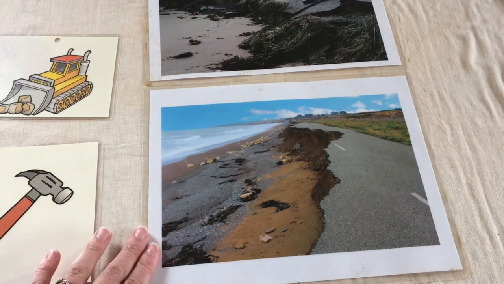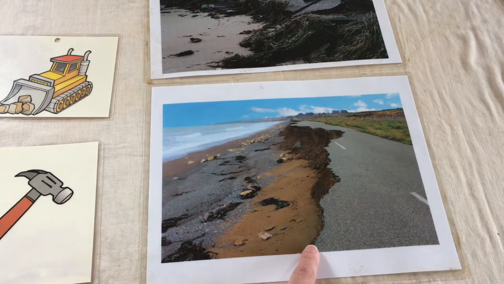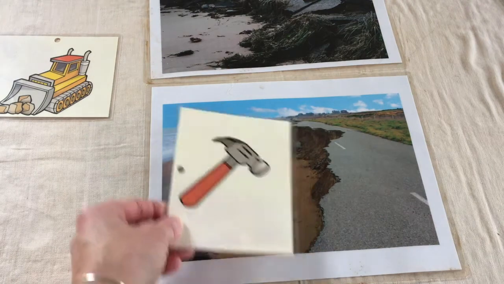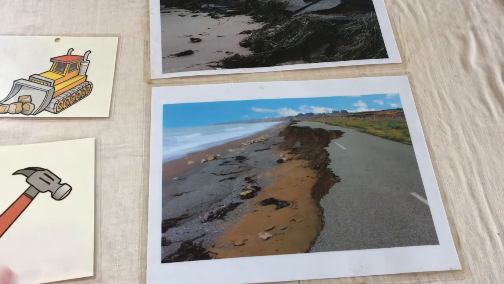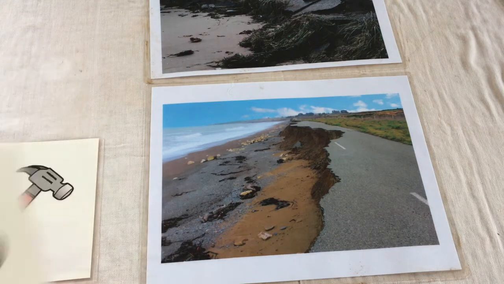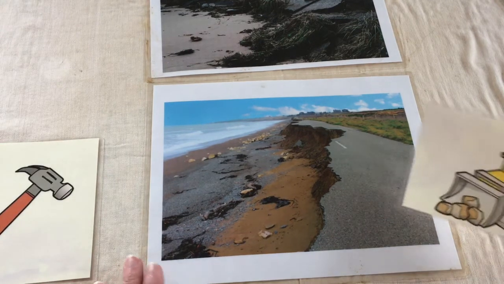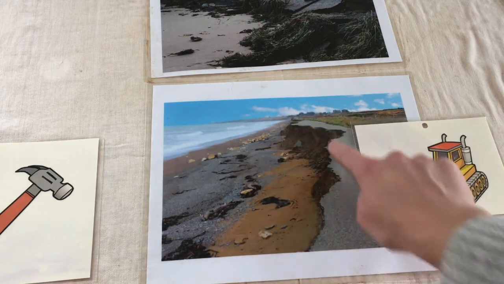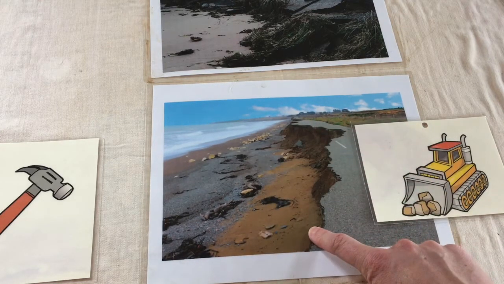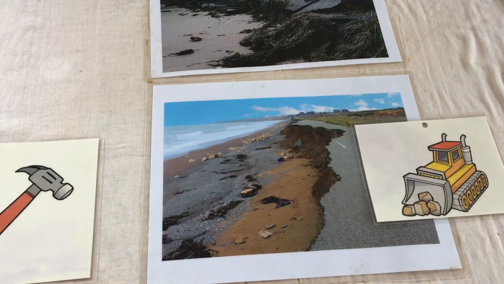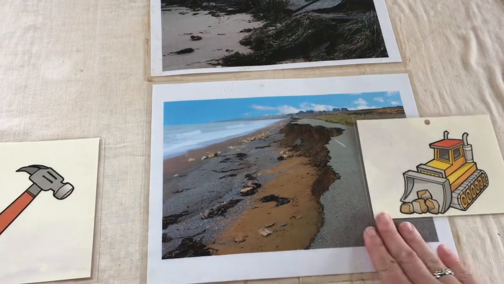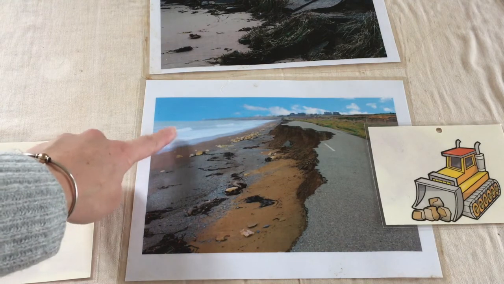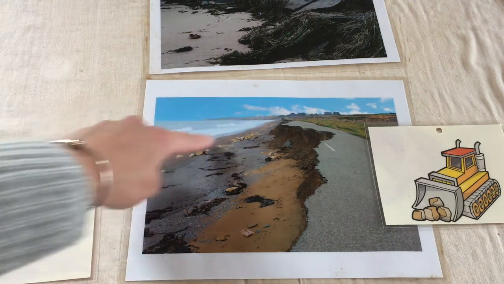So this is another picture of a road, and this has been hammered away at, it's been weathered, but it's also been eroded because this material here, all of this dirt, has gone somewhere else. Can you guess where that dirt has gone? Take a look over here in this photo. The ocean.